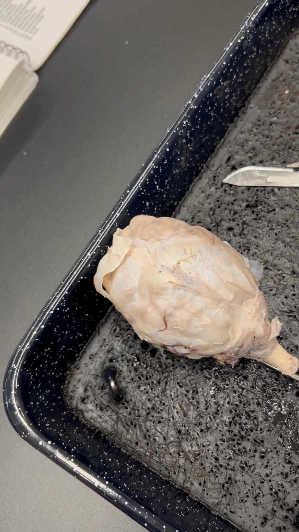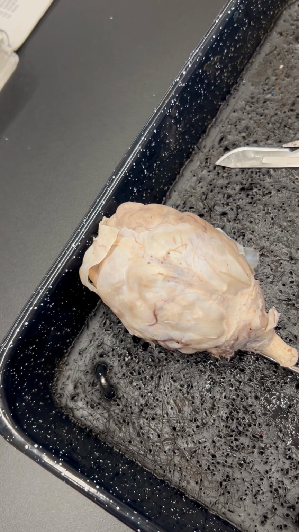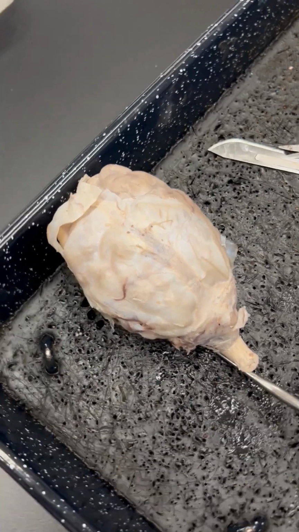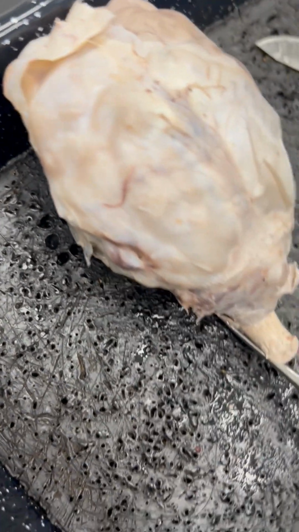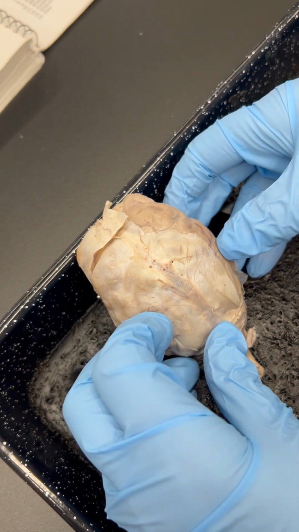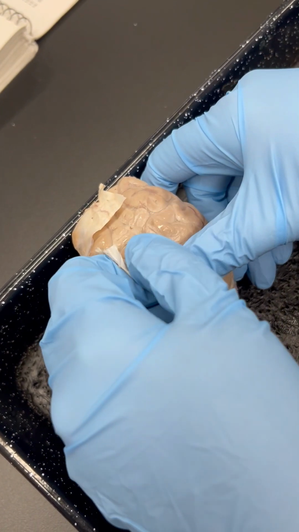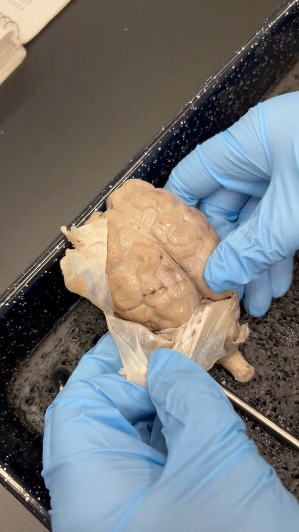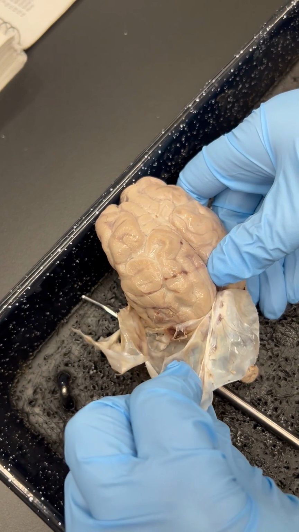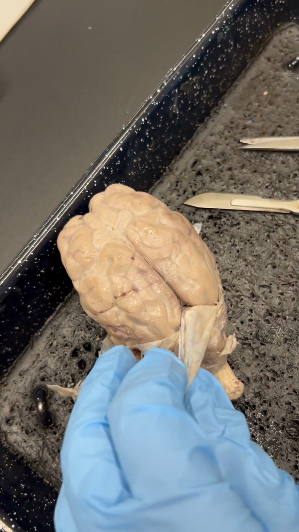In terms of the dura mater, think of it like an eggshell covering a hard-boiled egg. You're going to want to peel it away without affecting your brain tissue. You can gently use scissors, you don't want to hurt your brain, or you can peel it away with your hands. Ideally, the more you can get in one piece, the better. And then you can cut that portion off with scissors.